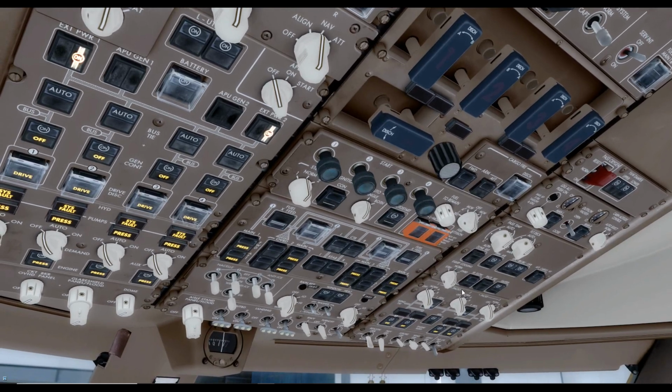Further down on the environmental control system panel, the temperature selectors we're looking to be in auto at this stage. The zone reset light should be extinguished. We want the trim air and both recirculation fans to be selected on.